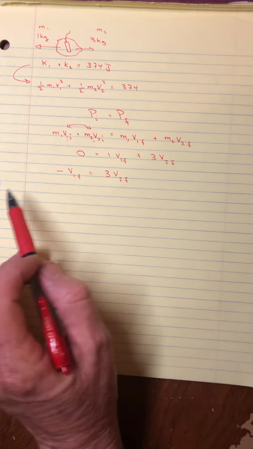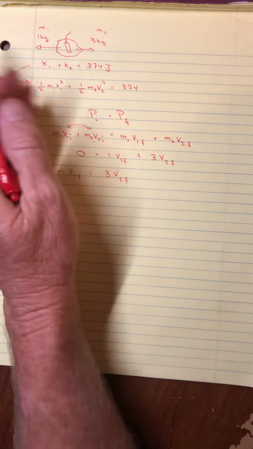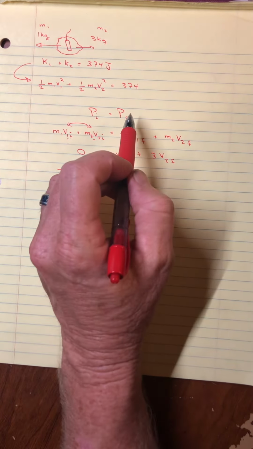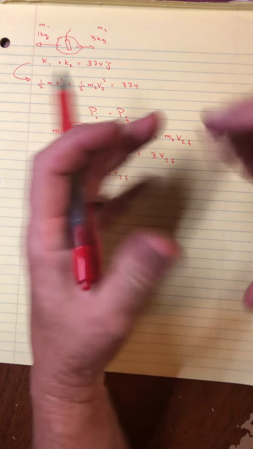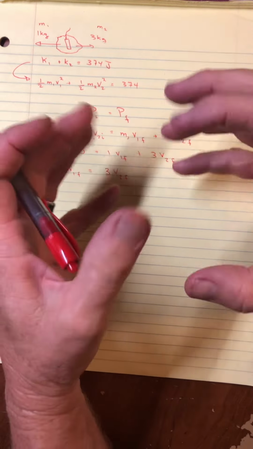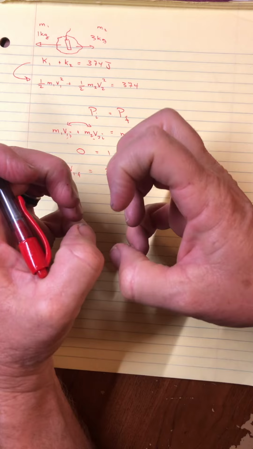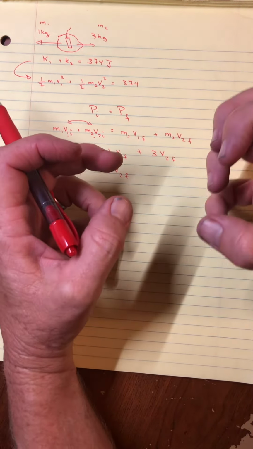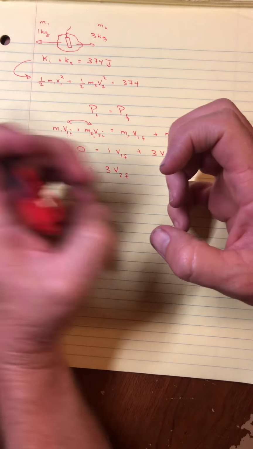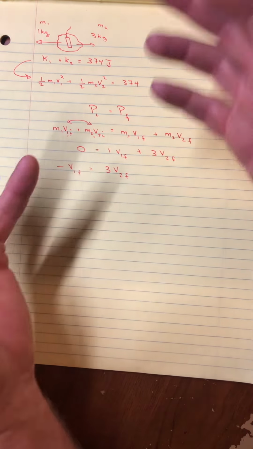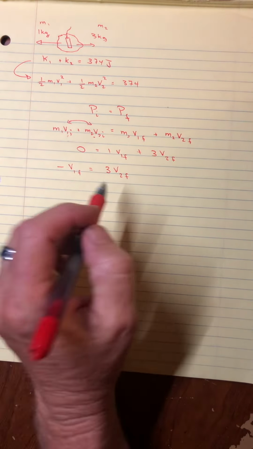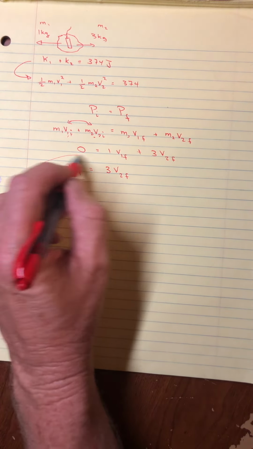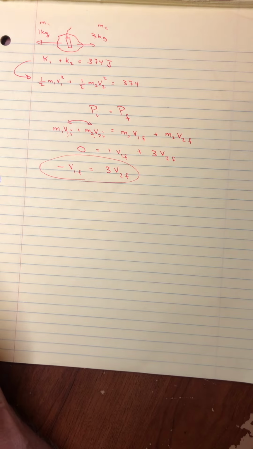That's what the negative means, and that's what was described in the problem, that they go in opposite directions. Conceptually, that's implied by conservation of momentum. If they had 0 before, one goes left and one goes right. The one going right has positive momentum, the one going left has negative momentum, and the two together are still 0 momentum. So that's the momentum piece of it.